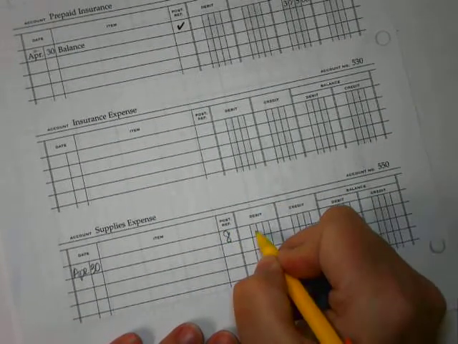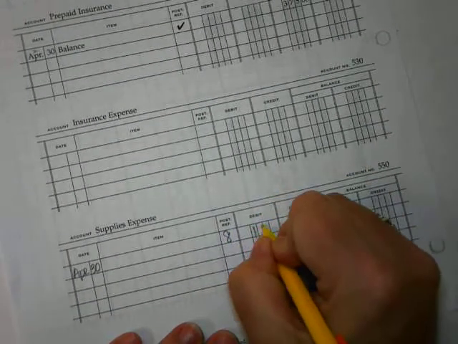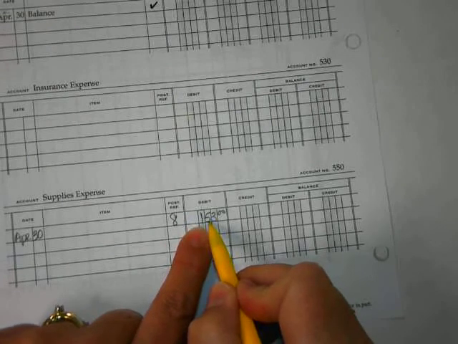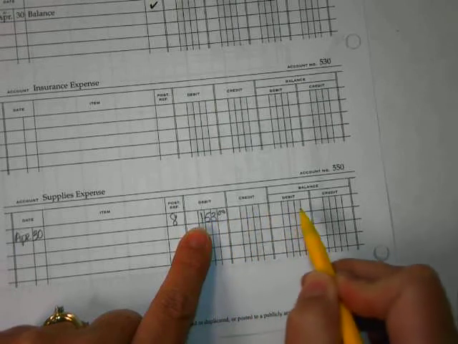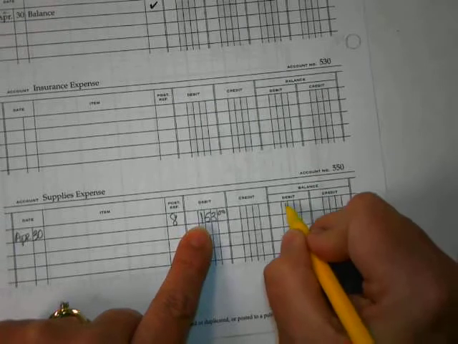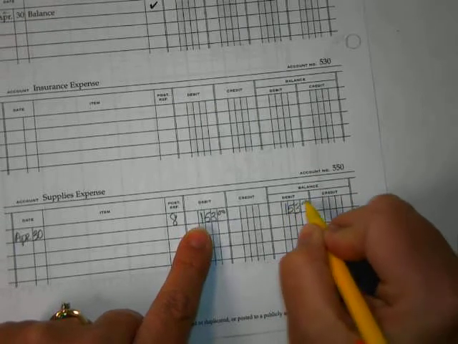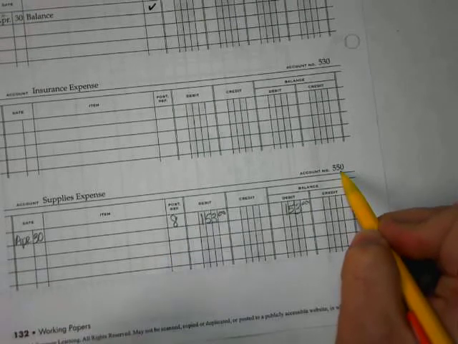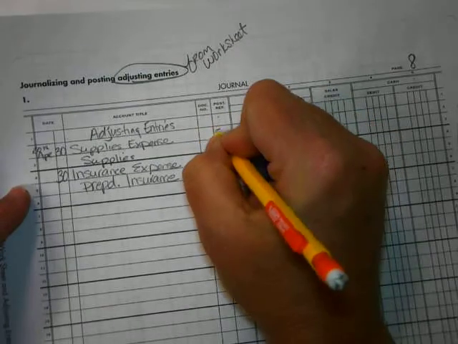Okay, and it was a debit for 153. We didn't have anything in there. So now what do we do with this number? One more thing. Two more things, actually. Put it in the debit, and put it in balance. Right? In the balance section, just carry it over, 153. Since there's no other numbers, we don't have to do any math. And then we take this number and put it right here, right? 550. It was 550, right? 550.